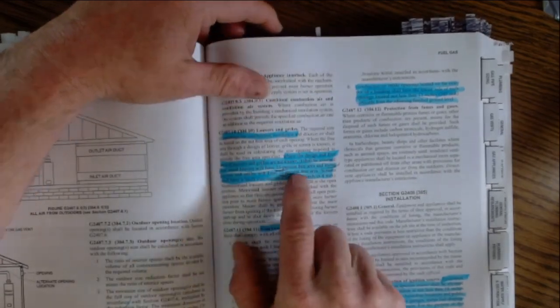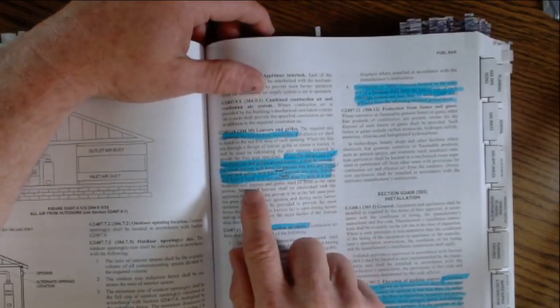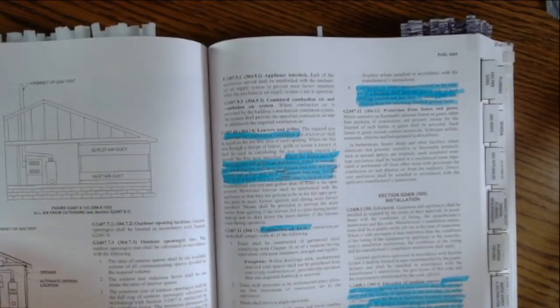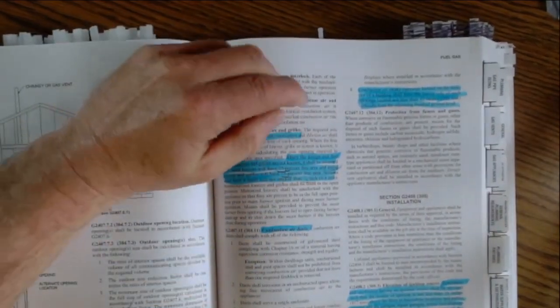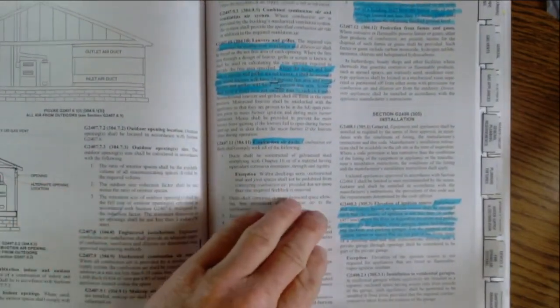Oh yeah, 25% free air for metal louvers, 75% free air for screens. But know the section applicable to the louvers in your attic vents, stuff like that, or for vents in the water heater room.